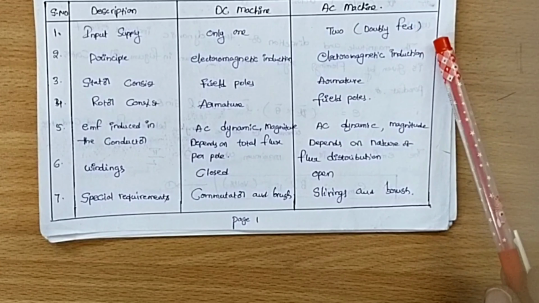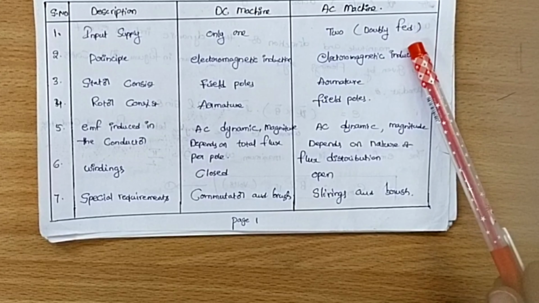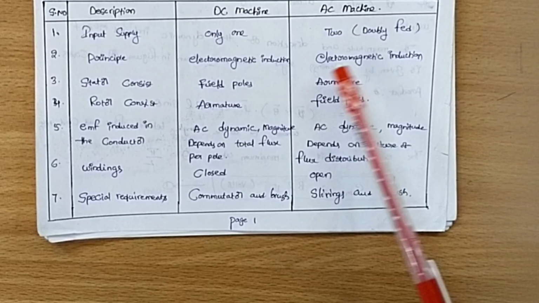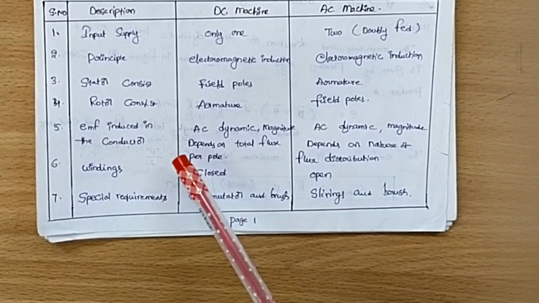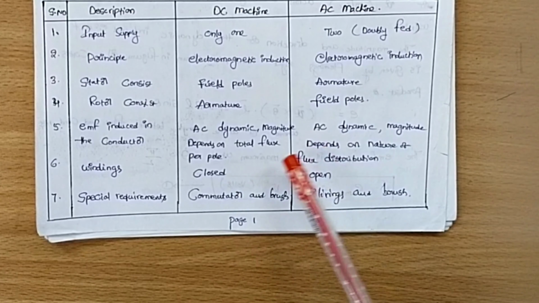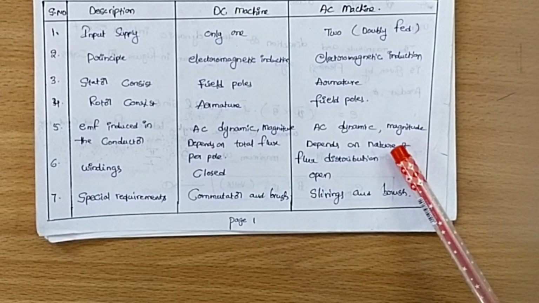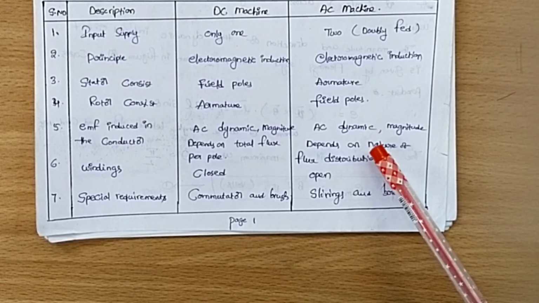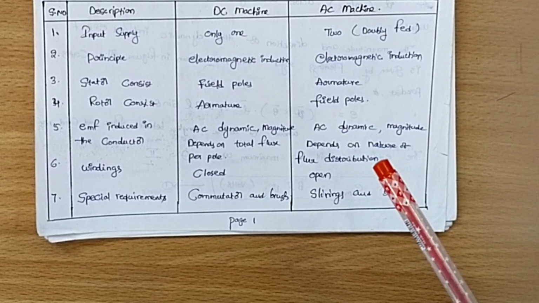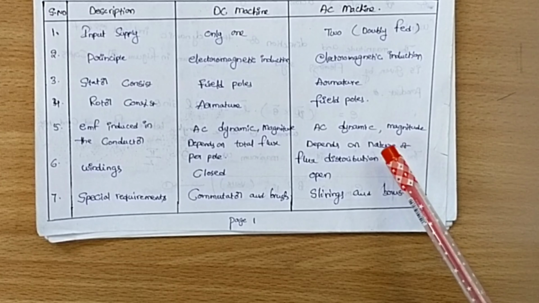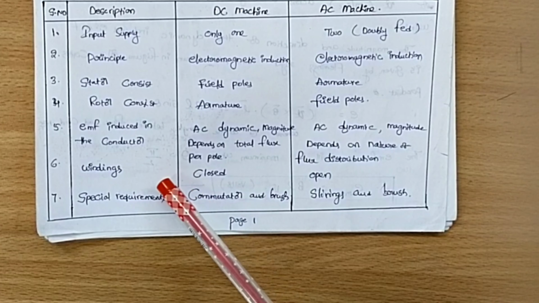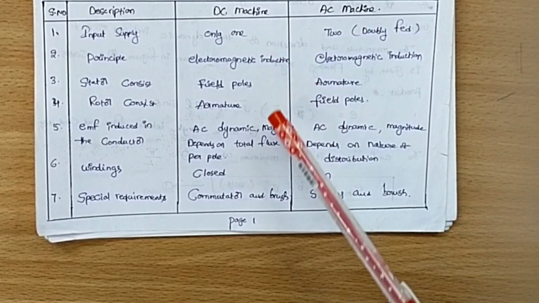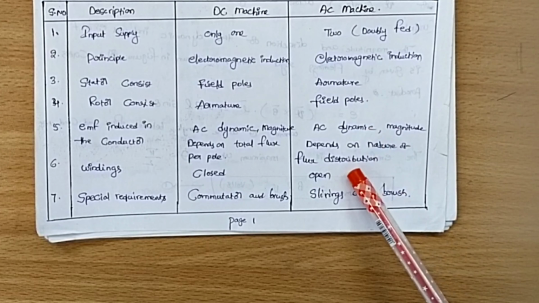That may be a generator, means we are taking the supply from stator. Principle is same, electromagnetic induction, the EMF induced in conductor is dynamically induced EMF, because only by rotation of the conductor we are getting supply, hence it is called dynamically induced EMF. Whereas statically induced EMF is produced in the transformer. Windings are closed windings in DC machine, whereas AC machine has open windings.